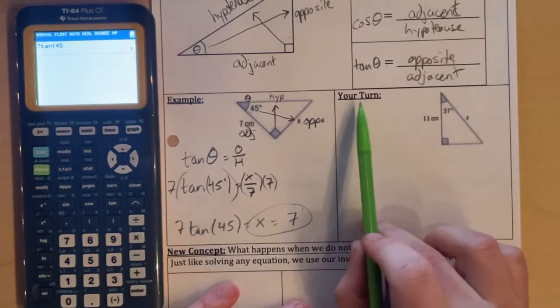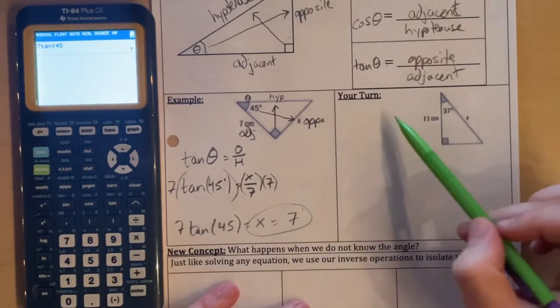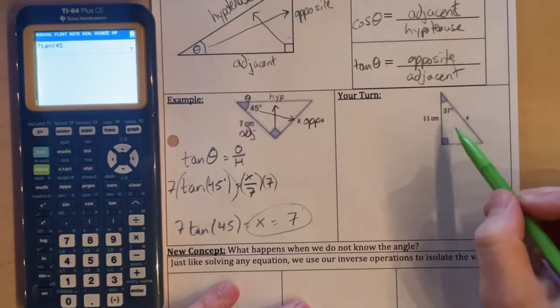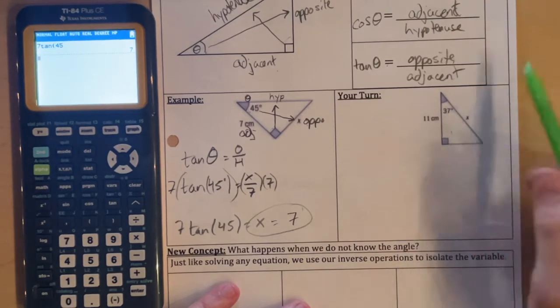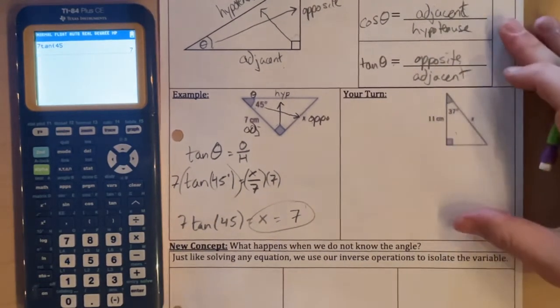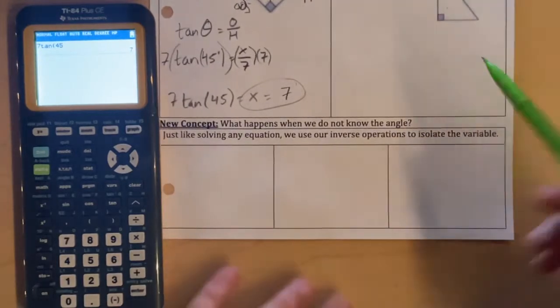Now go ahead, take a minute, pause the video, try this one out. Label first what side is which, pick a ratio that you're going to use for this problem, and then solve for your missing side length.